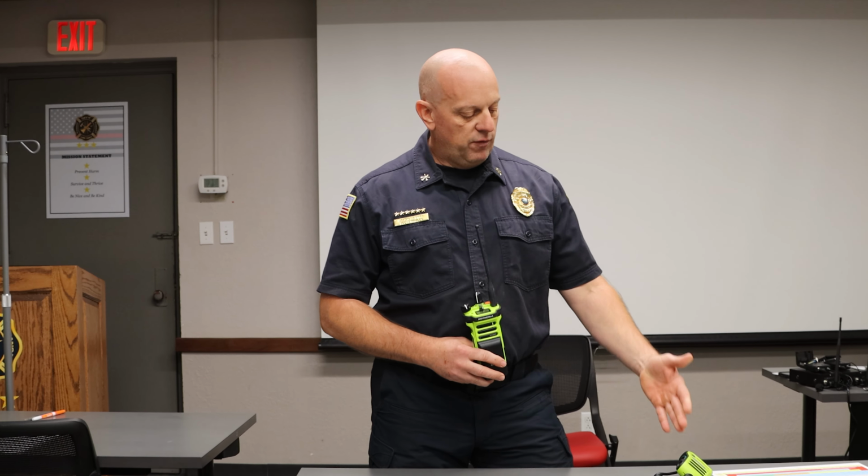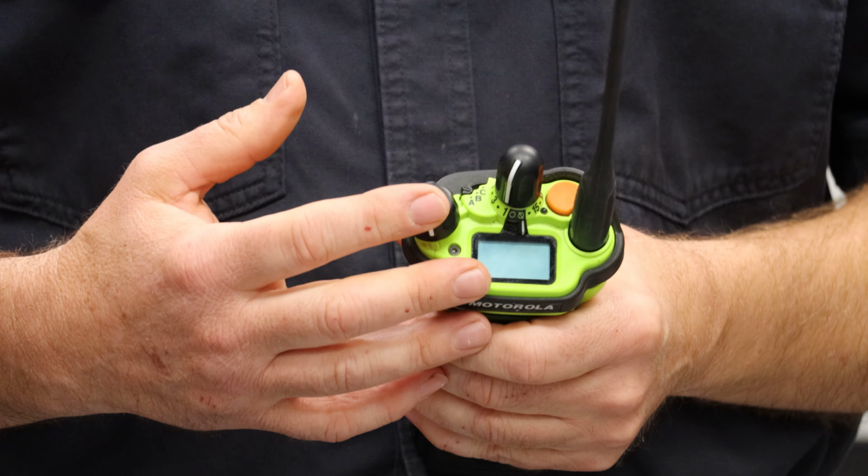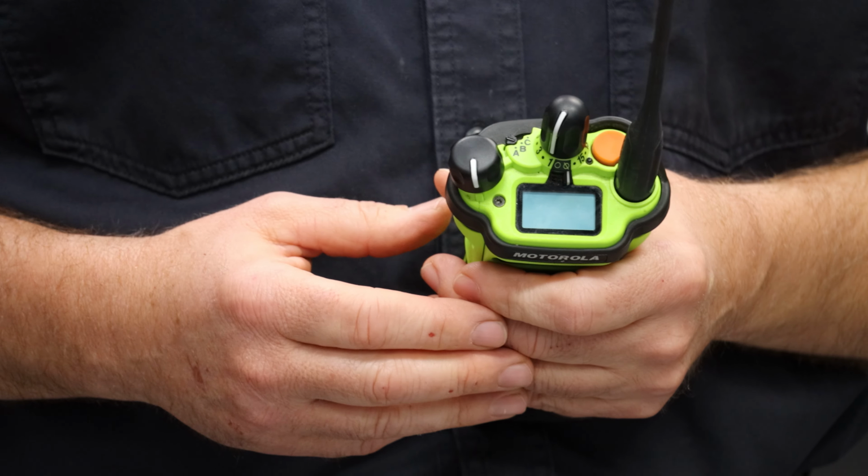Okay, so to start off, we'll start with the portable radio, and we'll just go through its knobs and buttons and functions, and then we'll move on to the lapel mic and go from there. So on the top of the radio, we'll start here with the knobs and buttons.